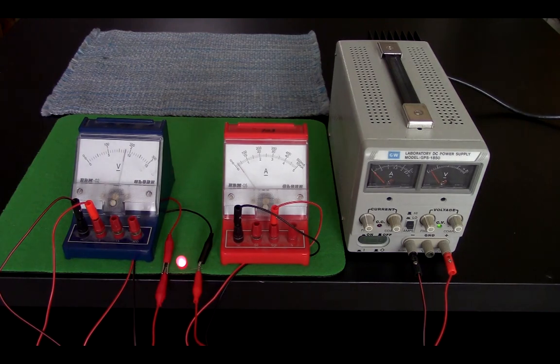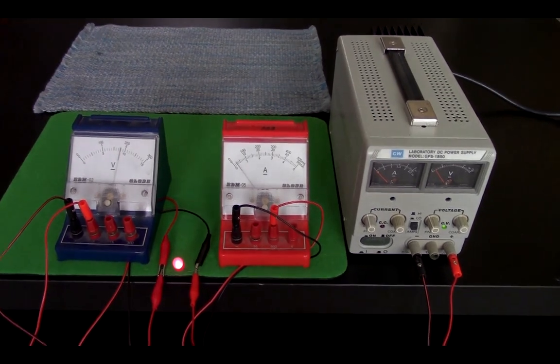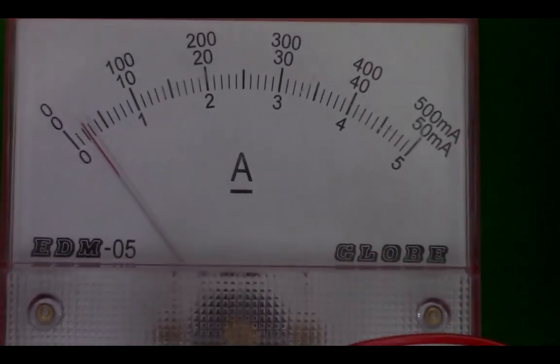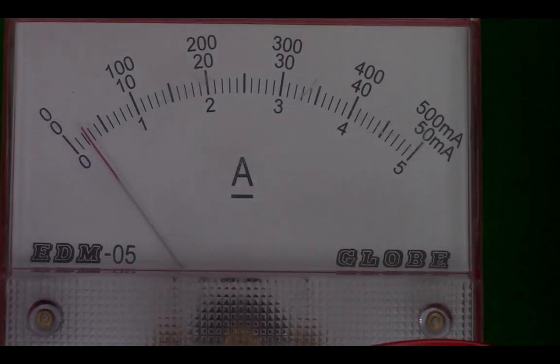I'm going to zoom in so that you can see the ammeter, and we'll talk briefly about the scale that you're looking at on the ammeter. We are set up to read the scale at the top of your screen. Specifically, we're looking at the numbers 0, 100, 200, 300, 400, and 500.